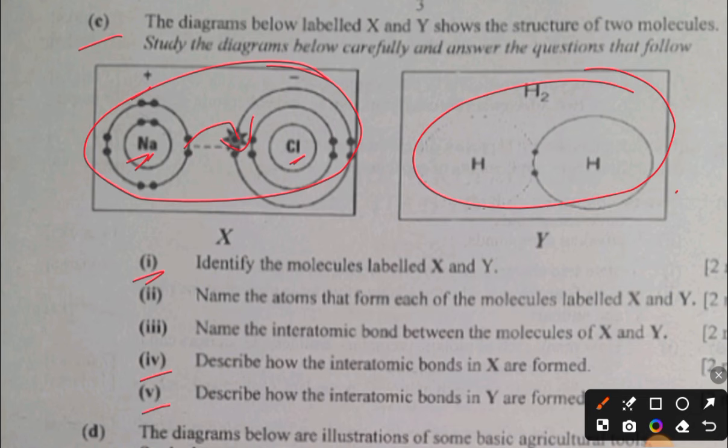Then the next says, describe how the interatomic bonds in Y are formed. The interatomic bond between the atoms of the molecule of Y, which is a hydrogen molecule, is covalent, and this type of bond involves sharing of electrons between two atoms. Now the diagram is not very clear, but it is here like this, with the two electrons being shared.